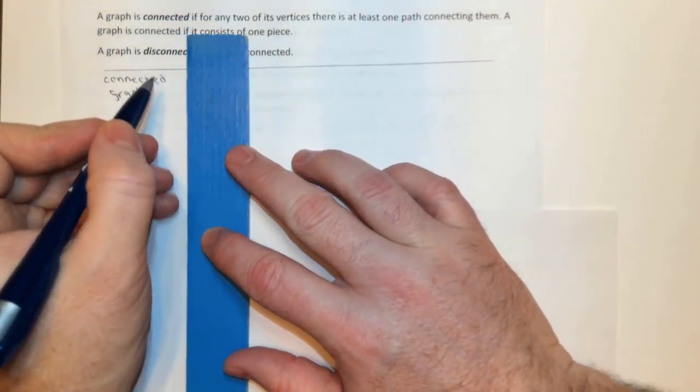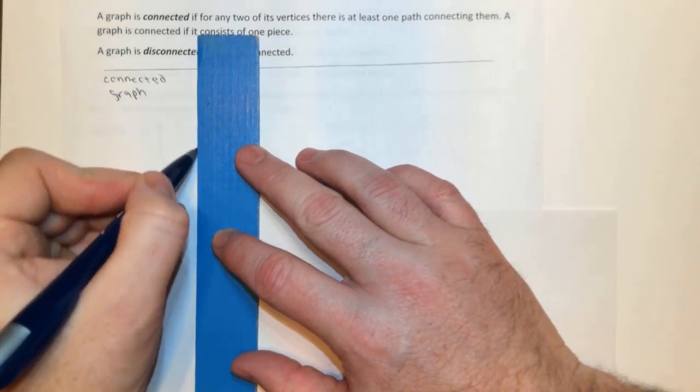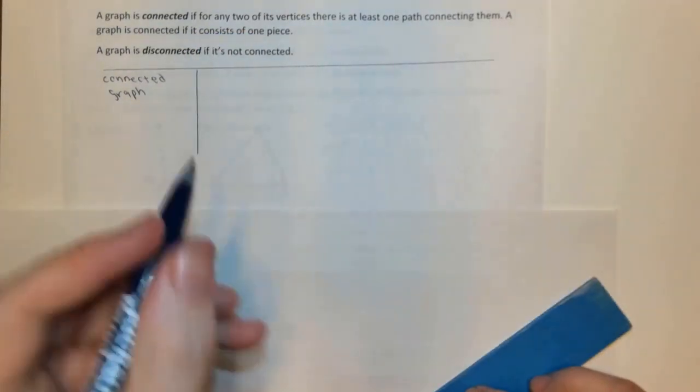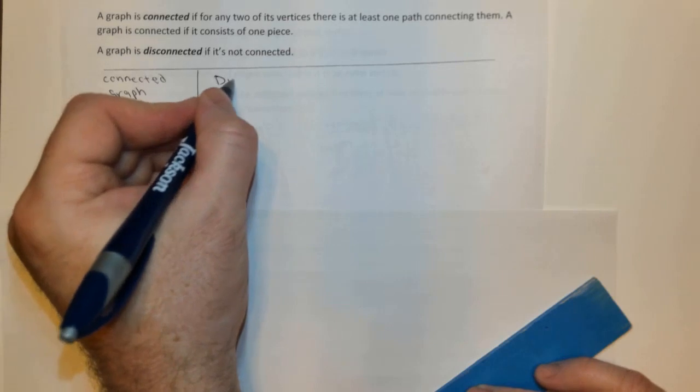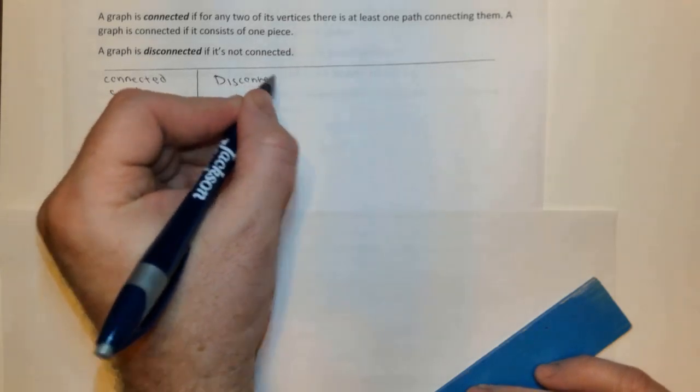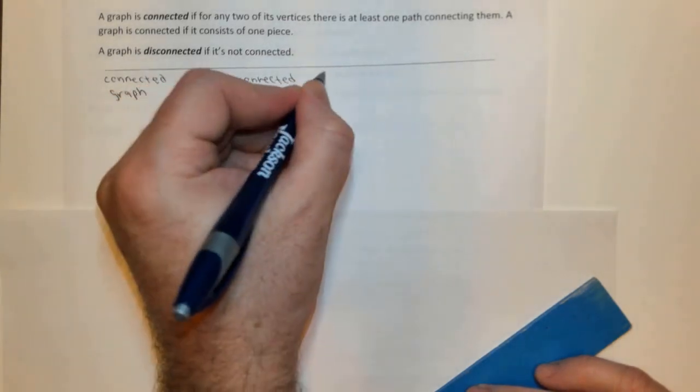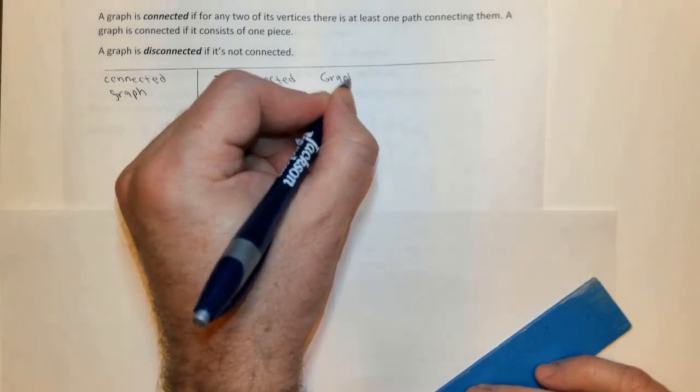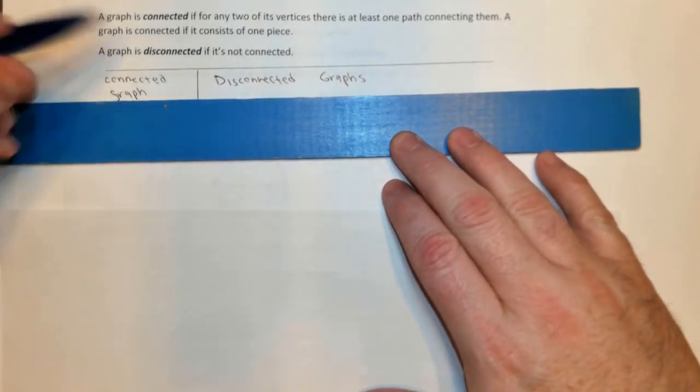All right, so I'll have my connected graph. And over here, I'll have my disconnected graphs. Well, I guess I should tell you what it means for something to be connected or disconnected. But I really wanted to show you my table and that I'm going to have some distinction.